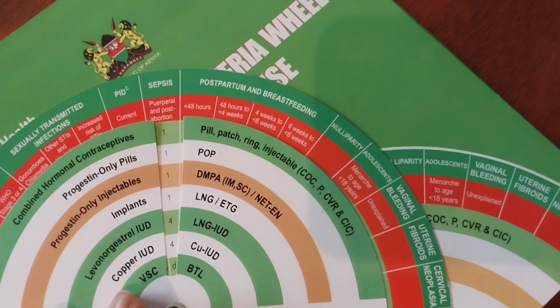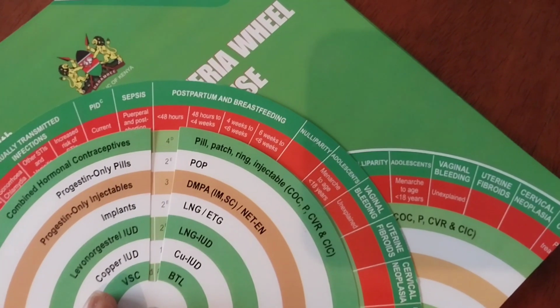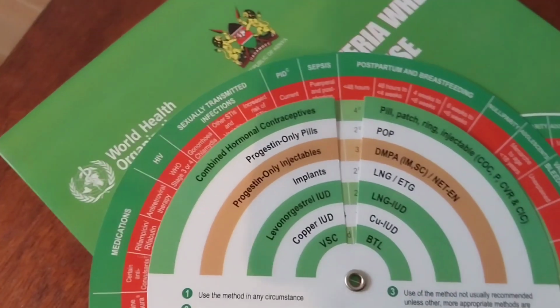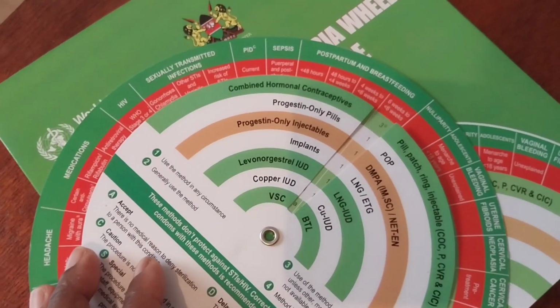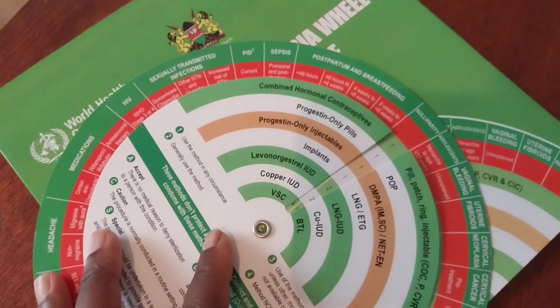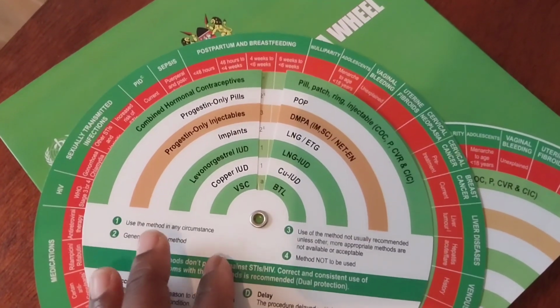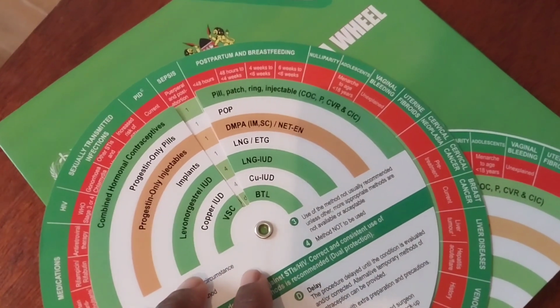So that's all. We had started here less than 48 hours postpartum, and breastfeeding, that one is, I think, covered. So that's how easily I usually know what type of contraceptive method to use for which patient. So it's usually so easy for me to determine which type of family planning to use.